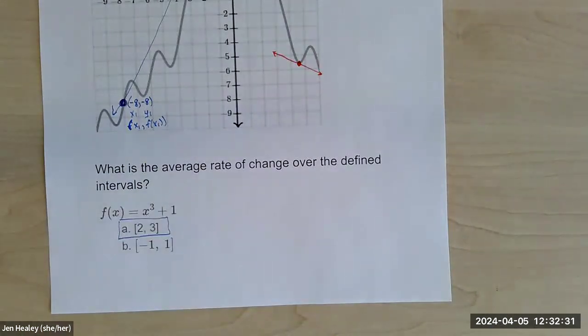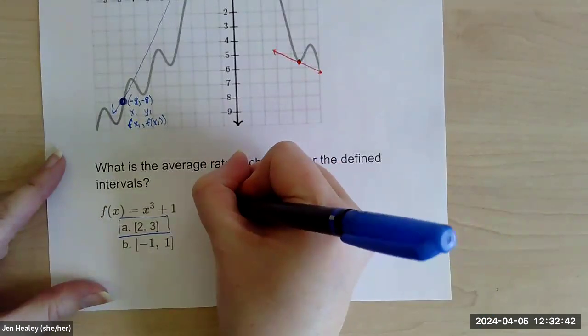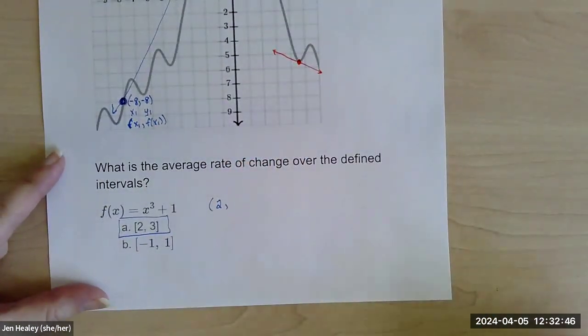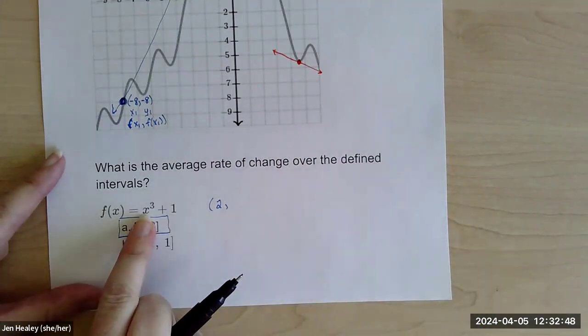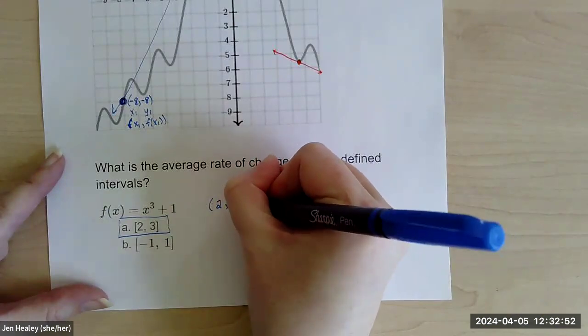The 2 and the 3 are my x values. Indeed, you put those two values into the function. So the 2, if I wrote it as a point, is 2 comma something. The something is what I get if I plug it into this function. So it's 2 comma f of 2.